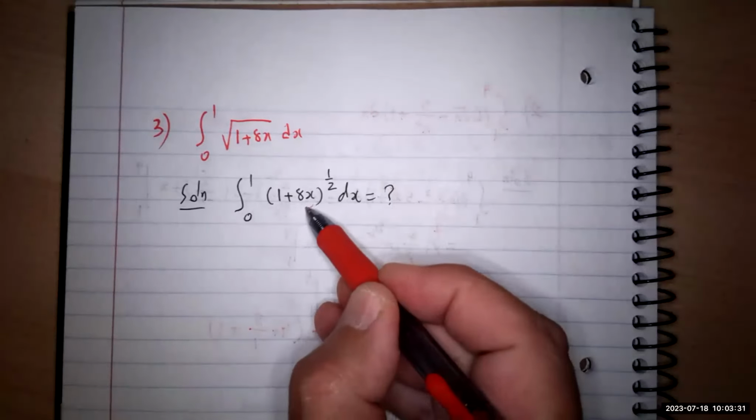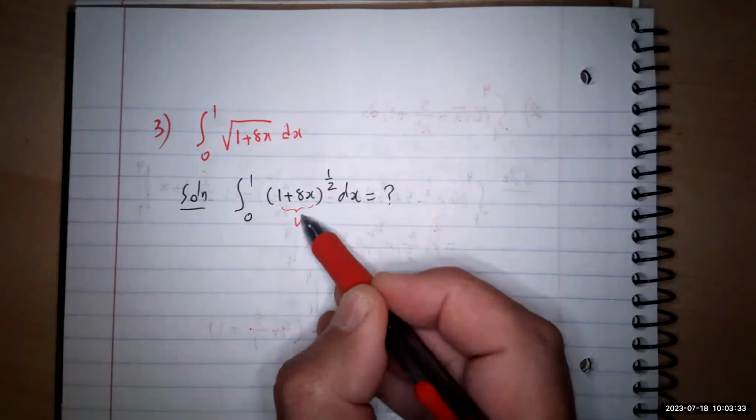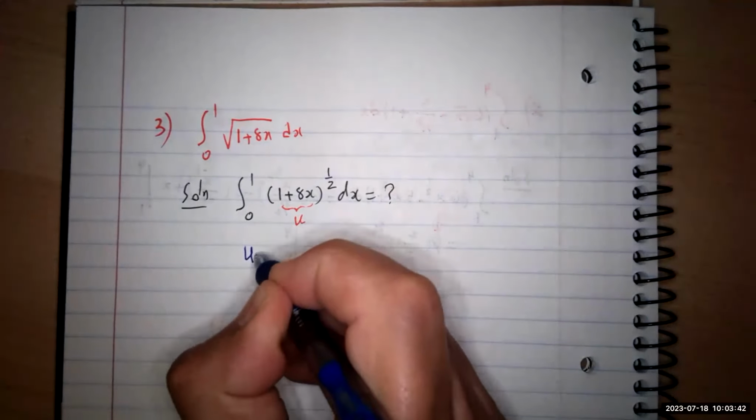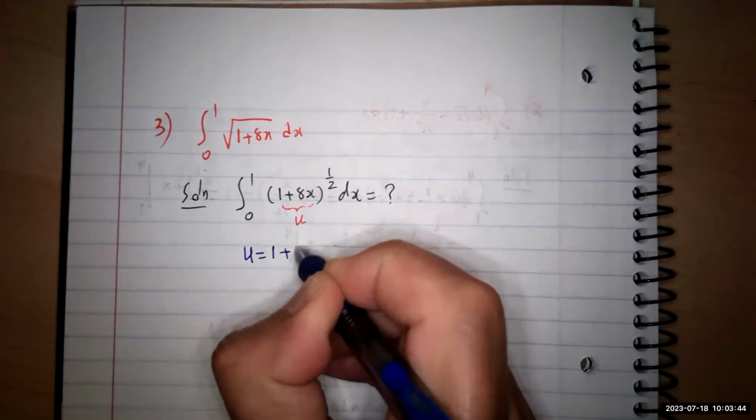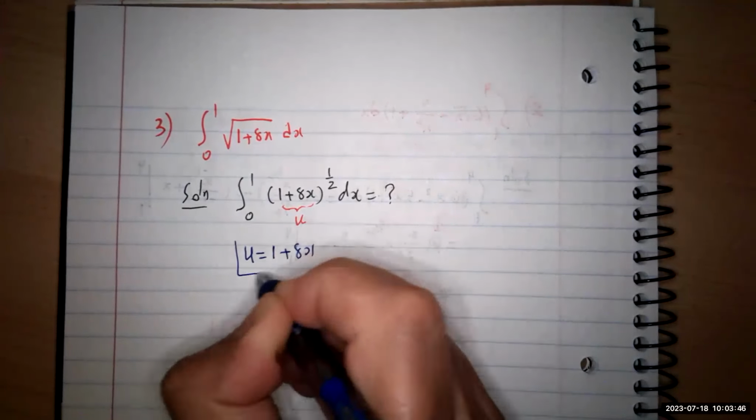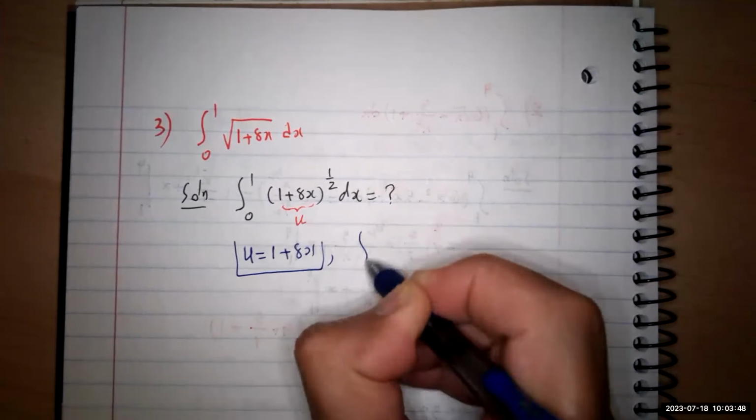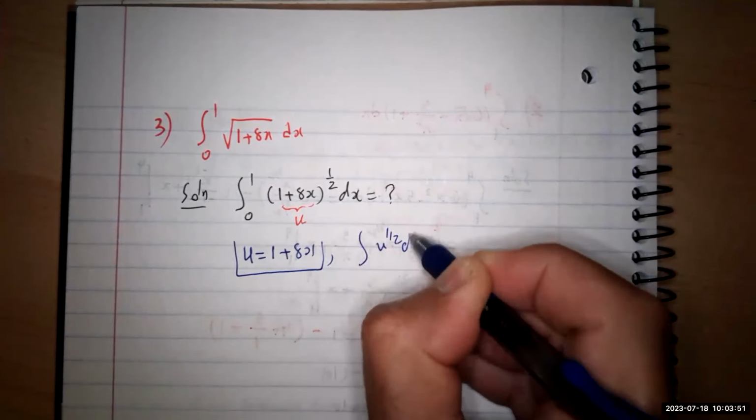In this case, you got to be careful to do your substitution. You know that in the substitution method, you check this part and take it to go to the u. You must end up with your target. So you take u to be 1 plus 8x, and remember the target is going to be u to the half du.